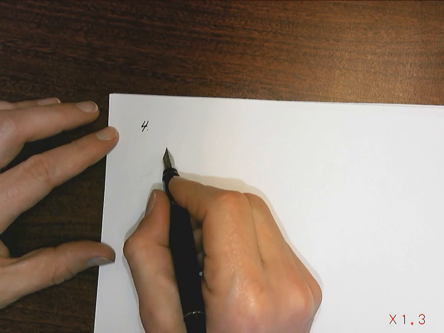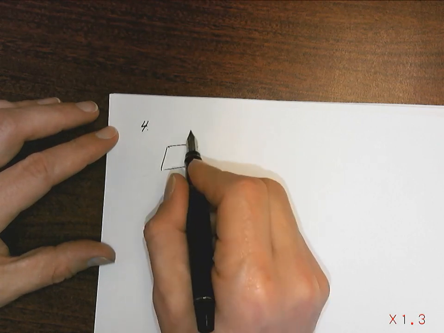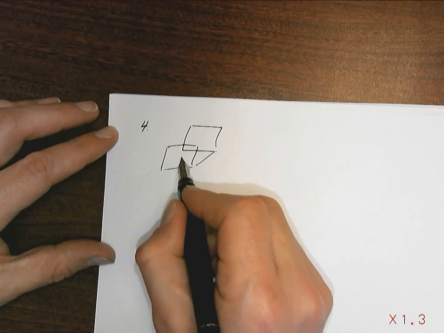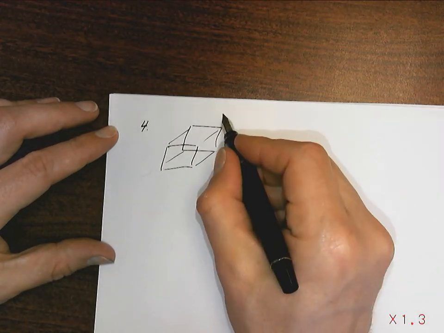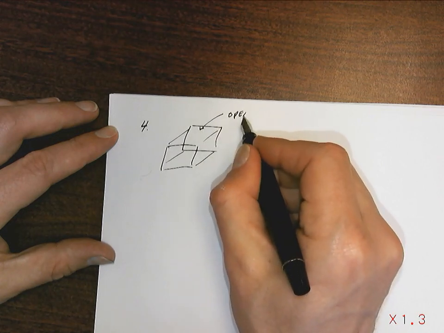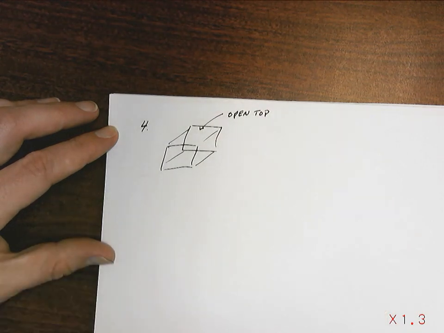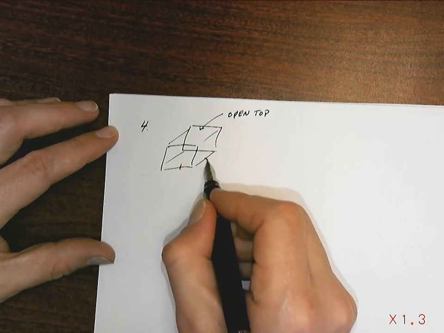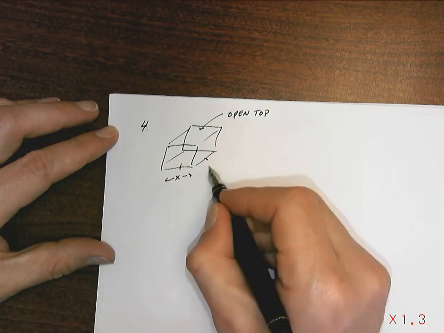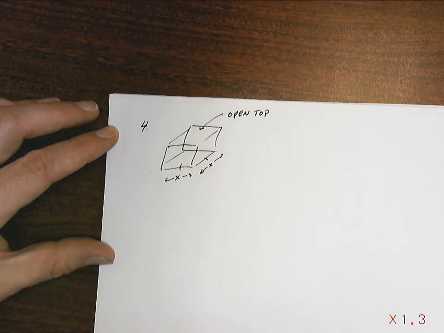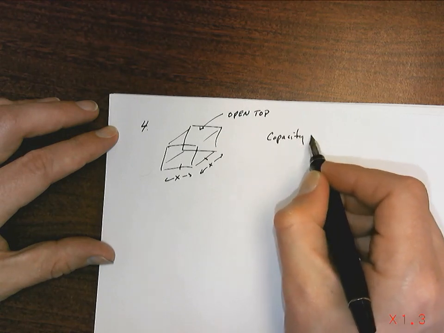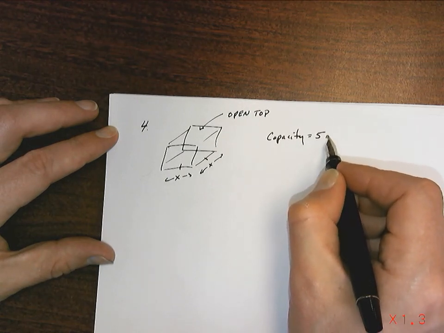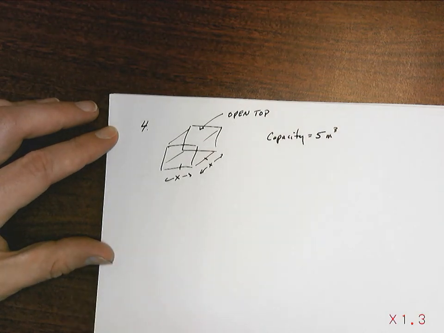I'm going to say, okay, it's an open top, rectangular wooden box. Get myself a little diagram to work with. Now it's open top, and it's going to have a square base. And it has a capacity of 5 meters cubed. So that's going to be a volume measurement.